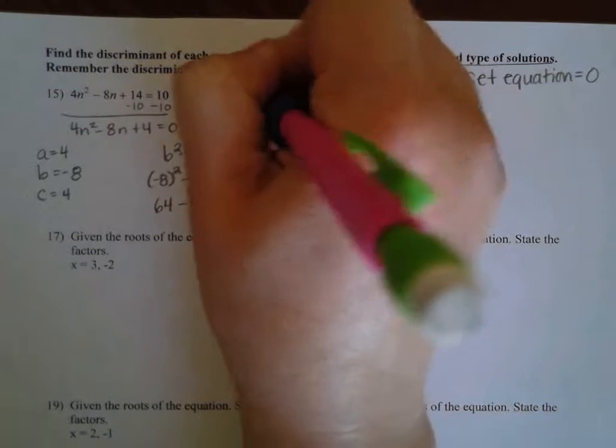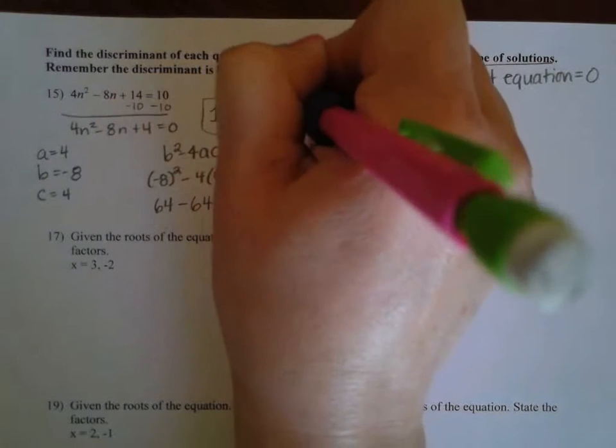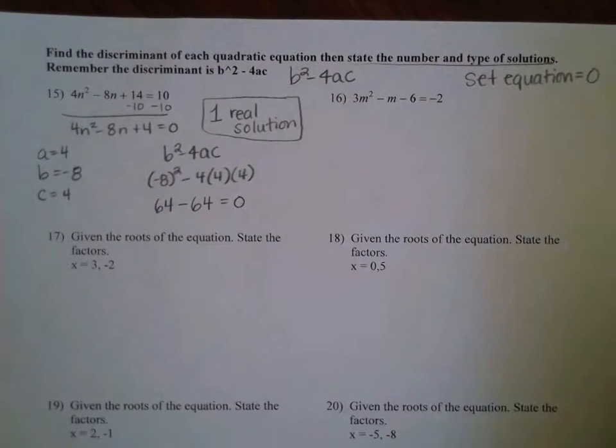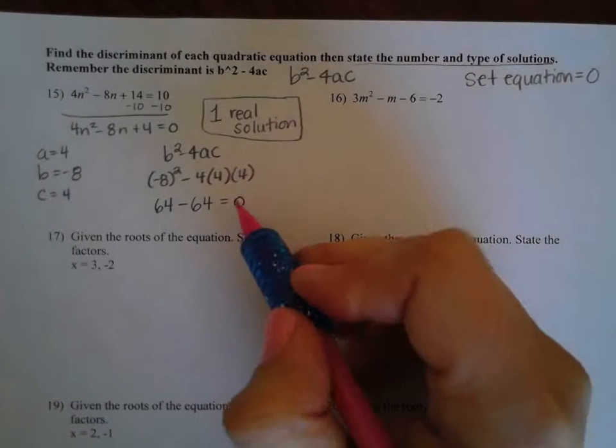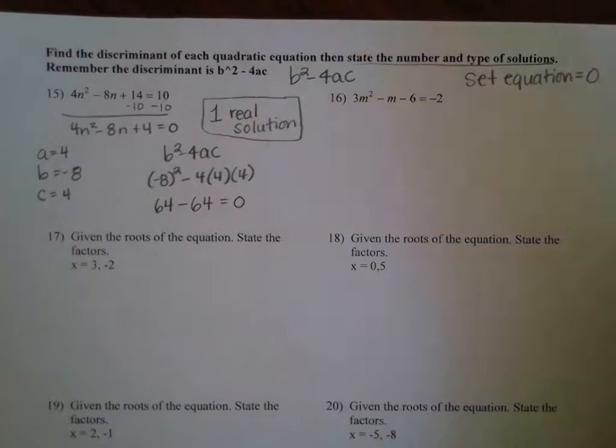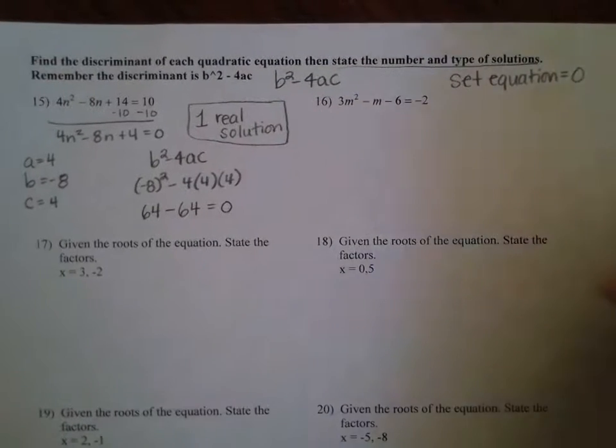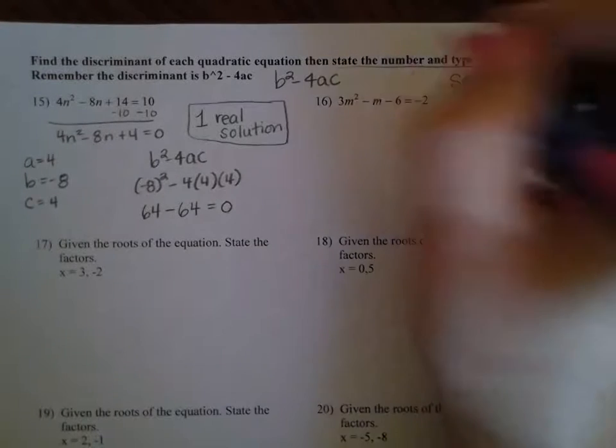Go ahead and look back at those quadratic formula notes. It's going to give you all of the information there. If this comes out to be 0, this is one real solution. All right, number 16. You're done with 15. Now we can go on.